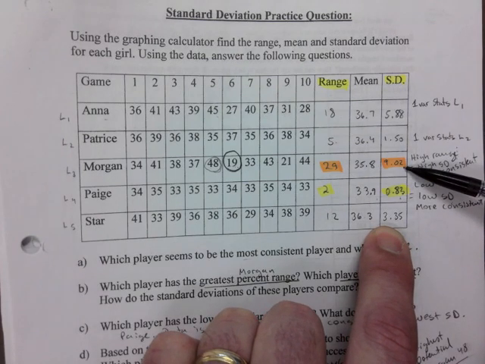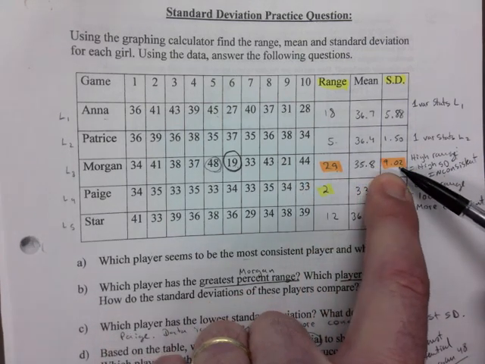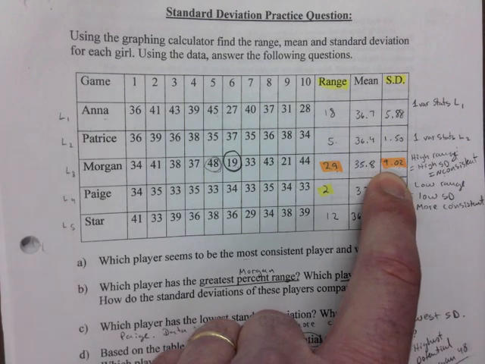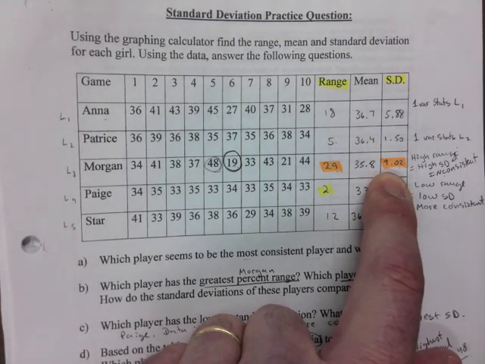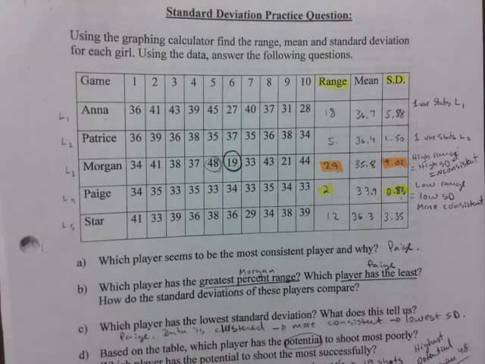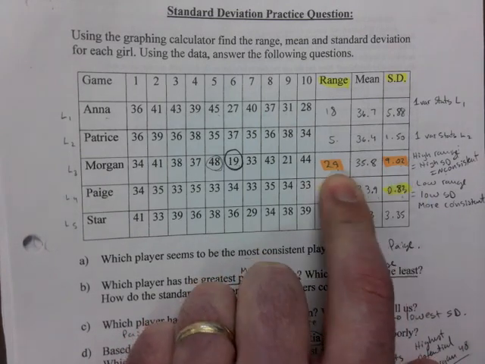So a big standard deviation, a high range will also have a higher standard deviation associated with it, meaning that player is not very consistent, right? The same can be said about your scores. We take all of your tests and we find the mean and the standard deviation. If you have a high standard deviation, that means that you're not consistent. You might be scoring low here and then high on the other, and all over the place, and everything in between, right? So that is something you need to watch out for.